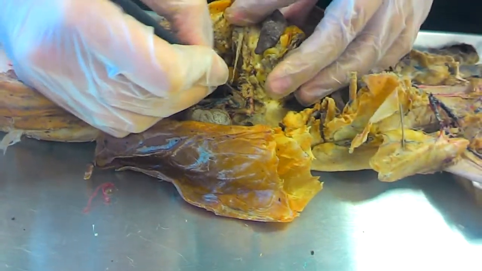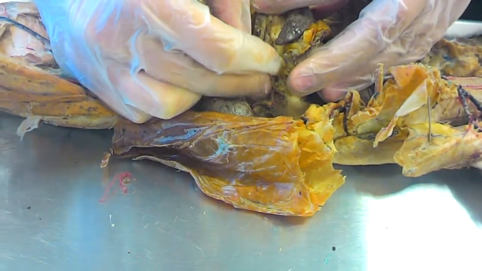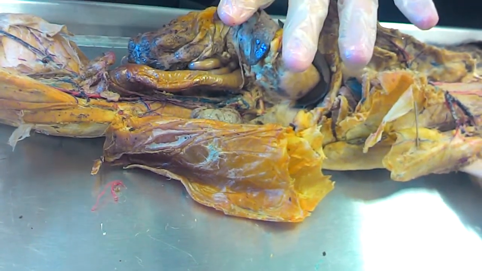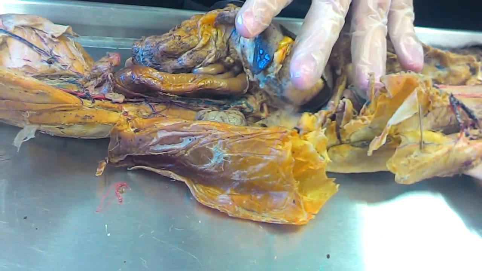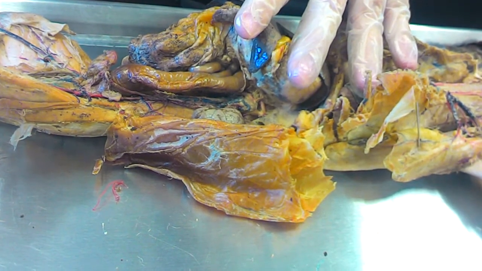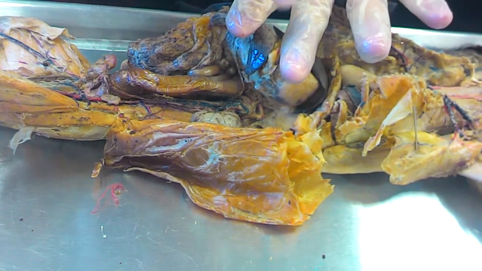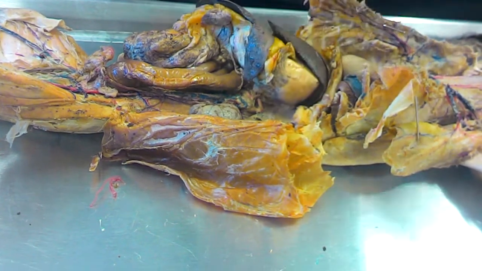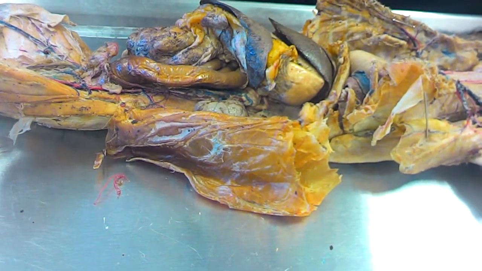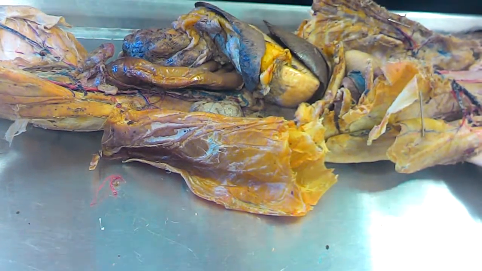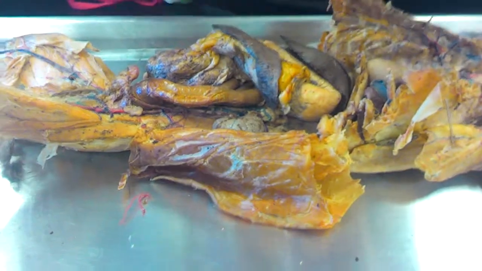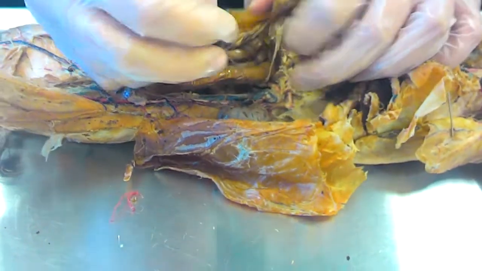You have the descending abdominal aorta. The first branch is going to be the celiac trunk, which goes to the stomach, the gallbladder, pancreas, spleen. I missed one. You said stomach, gallbladder. Stomach, gallbladder, pancreas, spleen, and, oh my goodness, liver. Gallbladder, pancreas, spleen, liver.